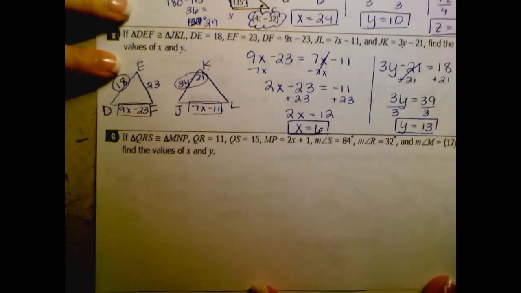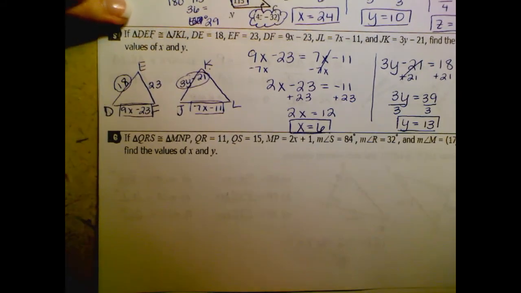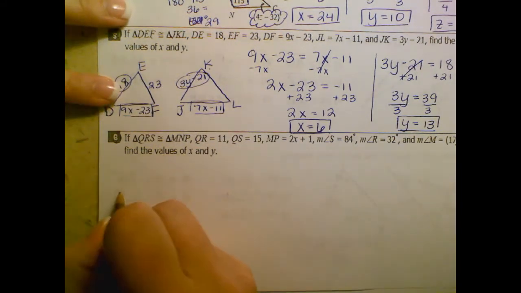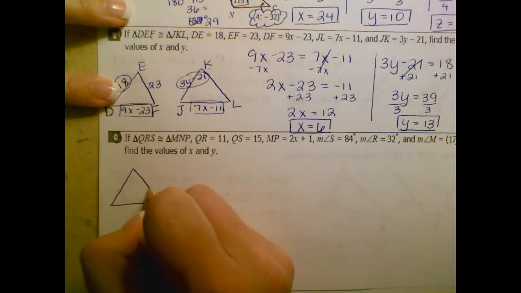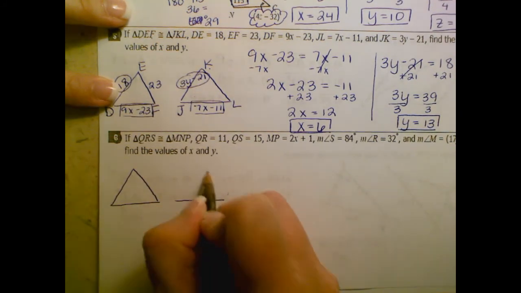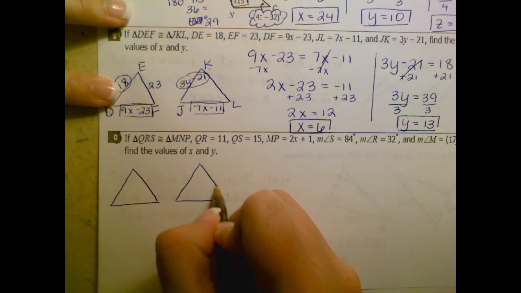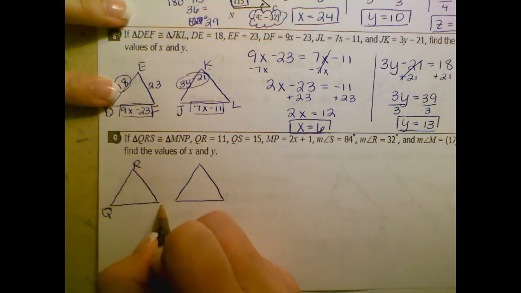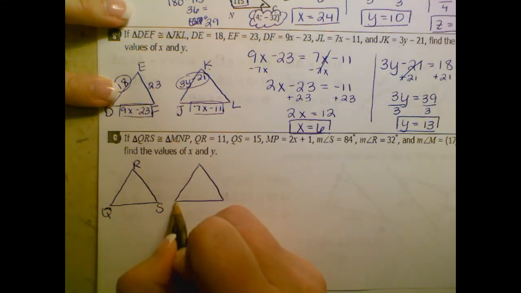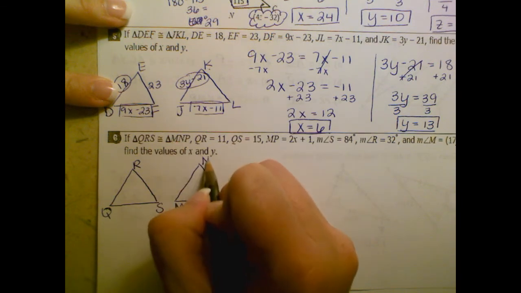All right, doing the same thing with number 6 like I did with number 5. I am going to draw my pictures. And I draw them the same way every time. I think it makes it a little bit easier. So QRS, QRS, and then MNP.